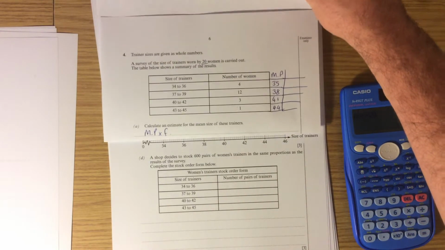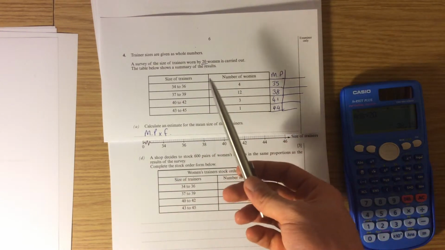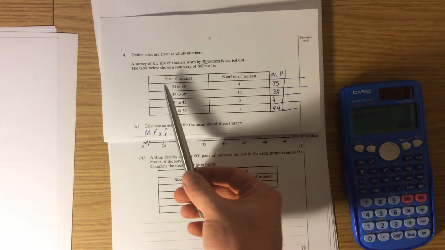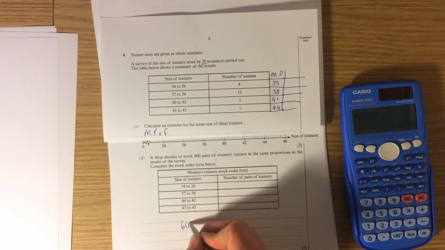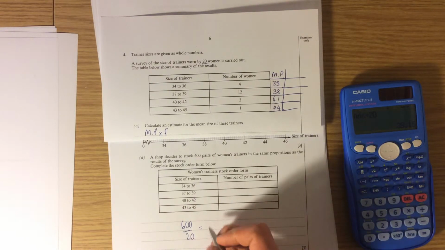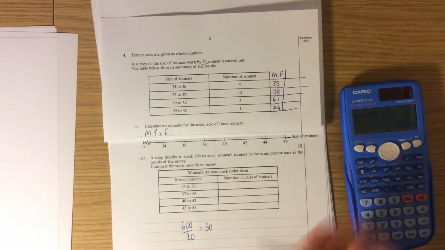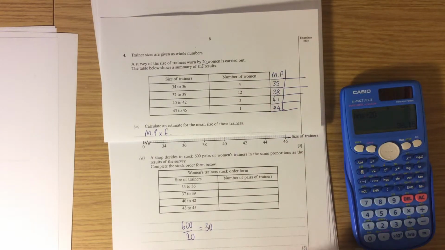The way we're going to do this is we're going to look at this table here. So for every 20 pairs of shoes, 4 need to be size 34 to 36. So we need to work out in 600 how many sets of 20 shoes will there be, and that will give us 30. So we need 30 lots of each of these sizes to add up to the full 600.